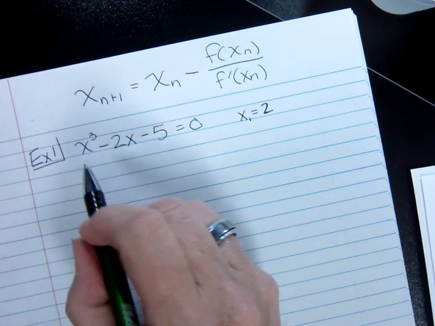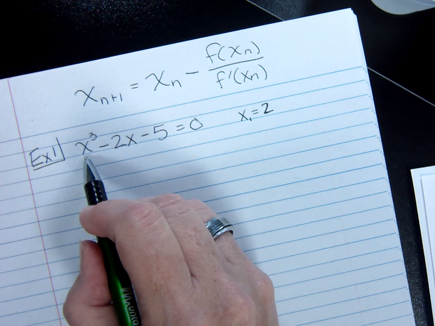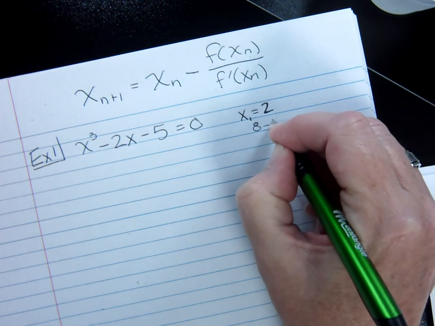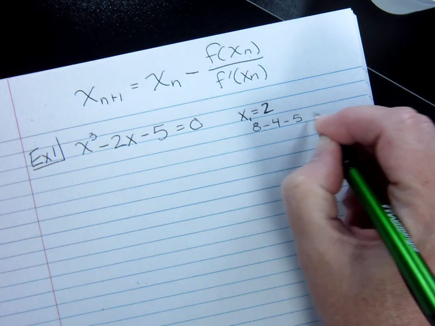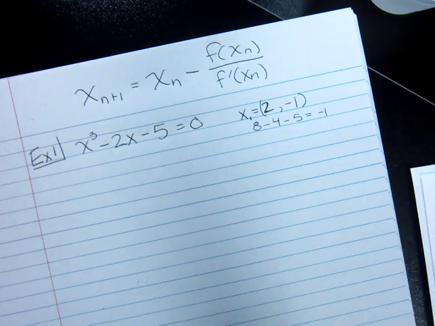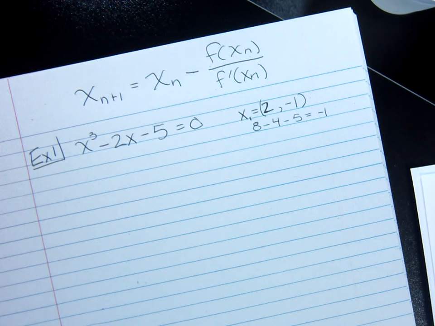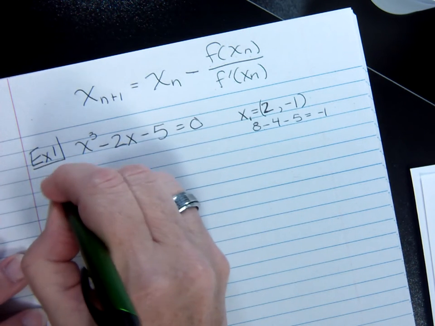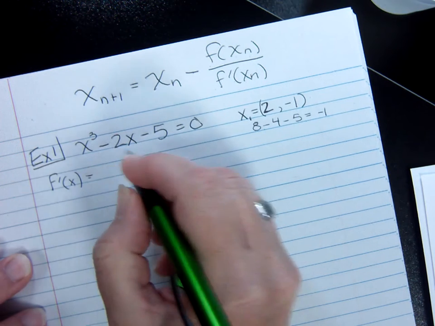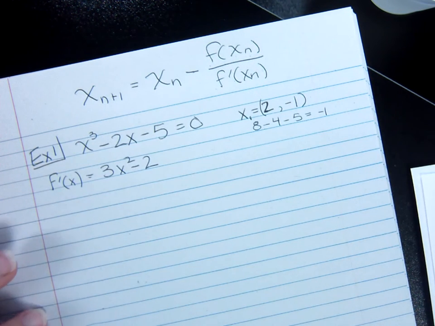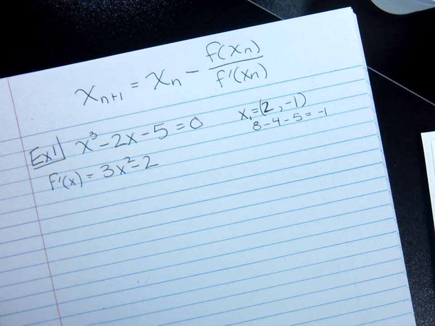So I put my x value in here, and when I do that, I will get 8 minus 4 minus 5, so 8 minus 9, which is negative 1. So I have a point 2, negative 1 that I can work with. The other thing that I need to do is, this is my f of x. I want to find my f prime of x, because that will give me my slope function. And I get 3x squared minus 2.